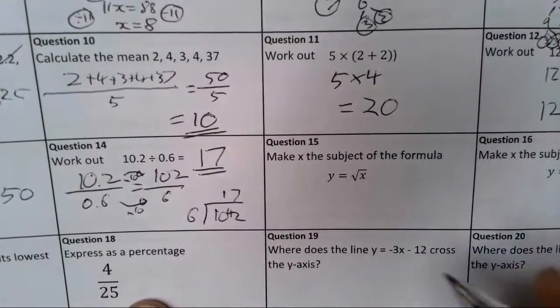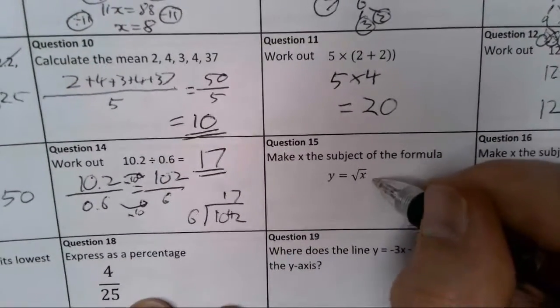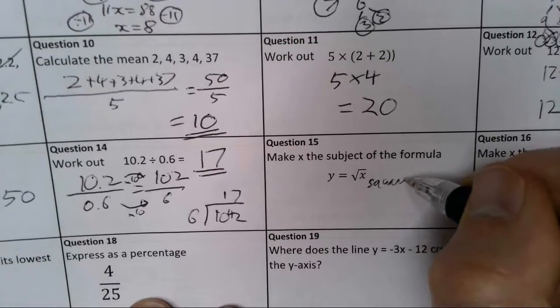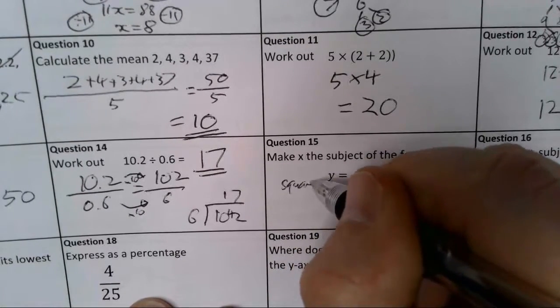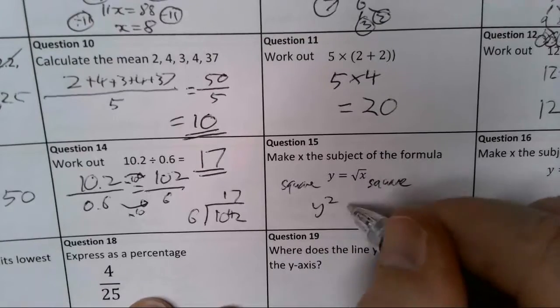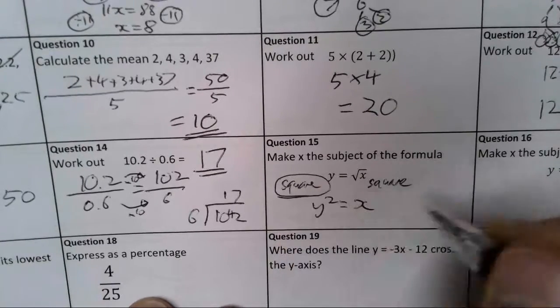Make x the subject. I need to undo a square rooting, so I'm going to square both sides. I'm going to square both sides, so I get y squared equals x. There's my answer.